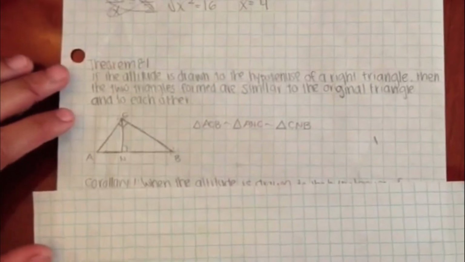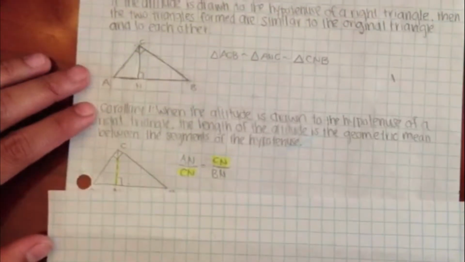There are two corollaries to this. She can't pronounce it either, just like me.